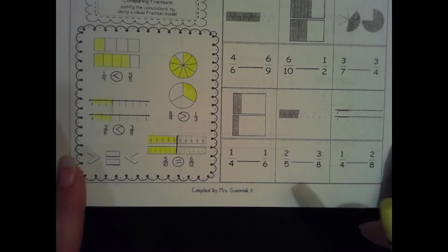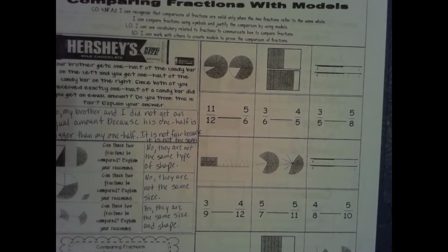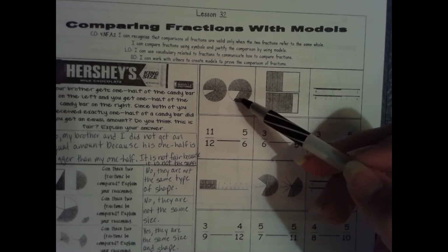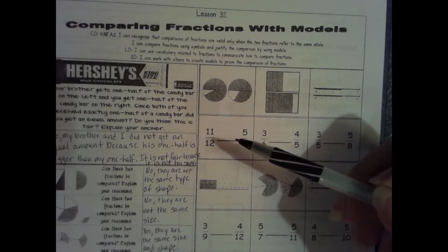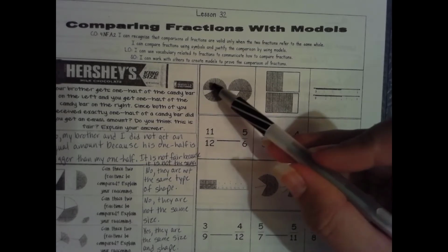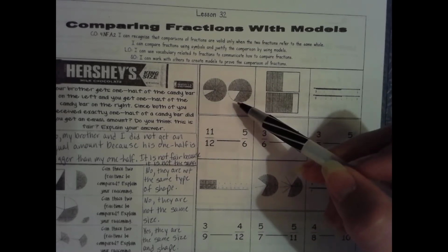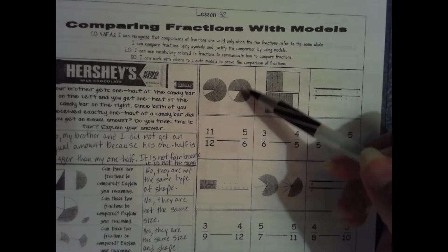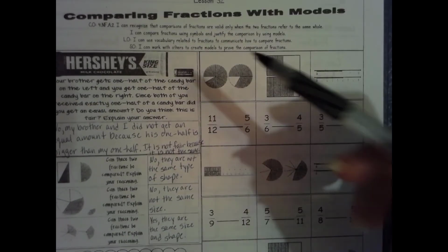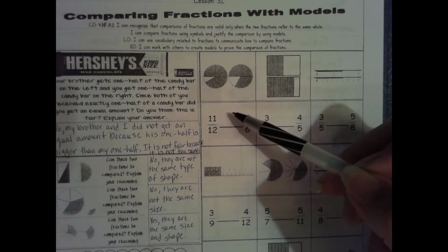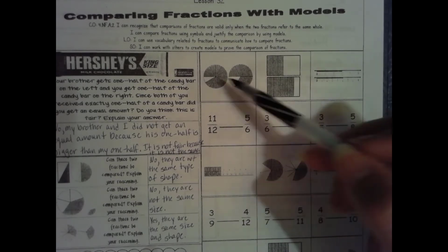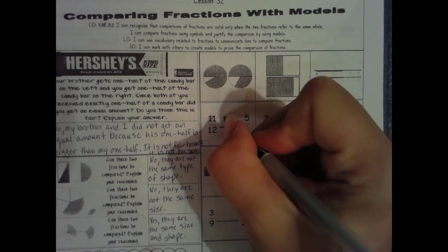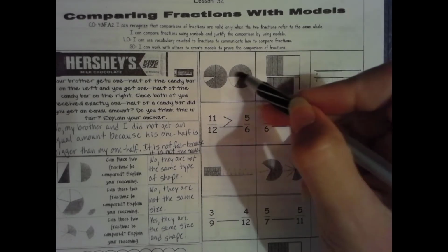So we're going to just do some more practice over here, looking at equal size and shape wholes cut into pieces. So here we have 11/12 and 5/6. Is 11/12 less than 5/6, greater than 5/6, or are they equal? Well, they're both missing one piece, but this one piece is much smaller than this one. So this area that's shaded in is greater than this area shaded in.